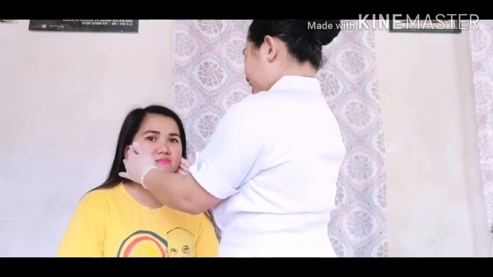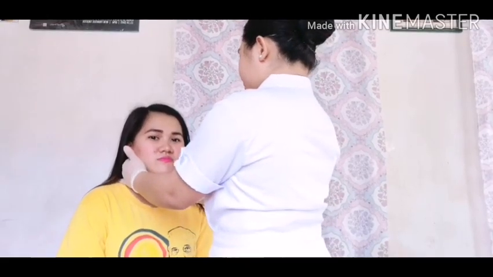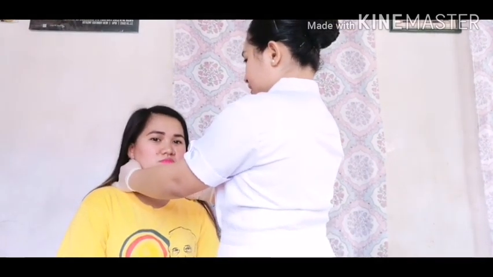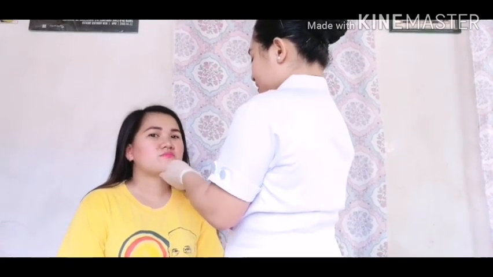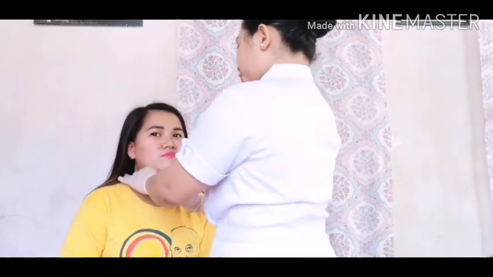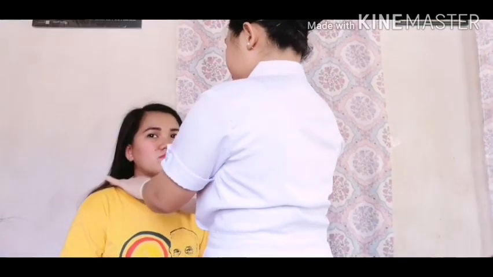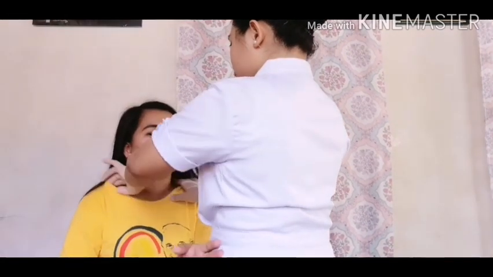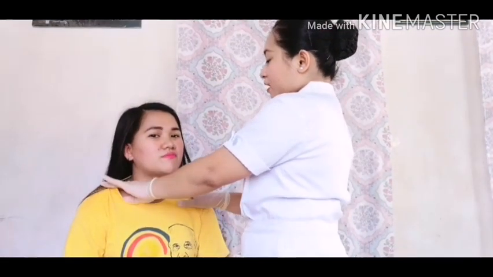client. Auricular, post-auricular, occipital, submental, submandibular, tonsillar, superficial cervical, deep cervical, posterior cervical, and supraclavicular. Ma'am, did you feel any pain when I'm palpating? No. As the client reported, she didn't feel any pain when I'm palpating the lymph nodes.